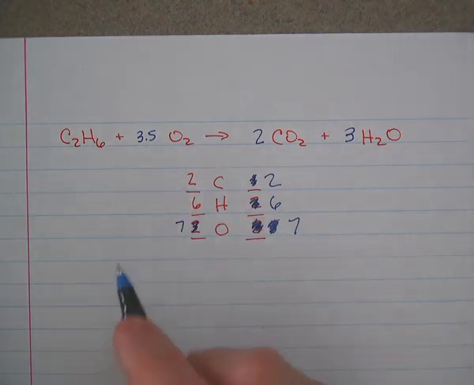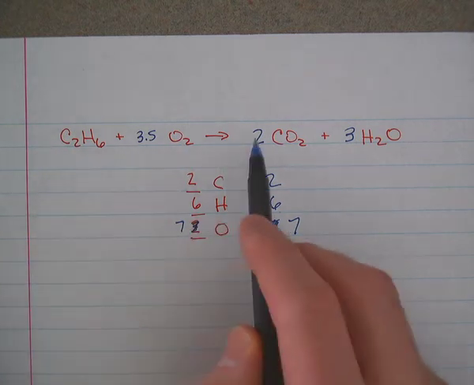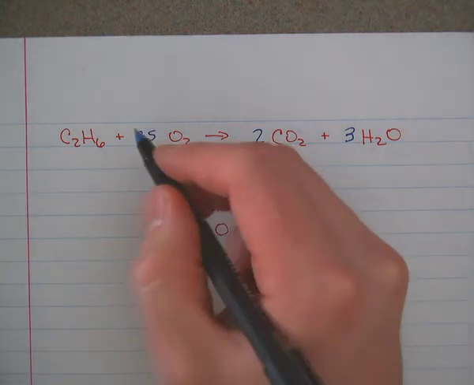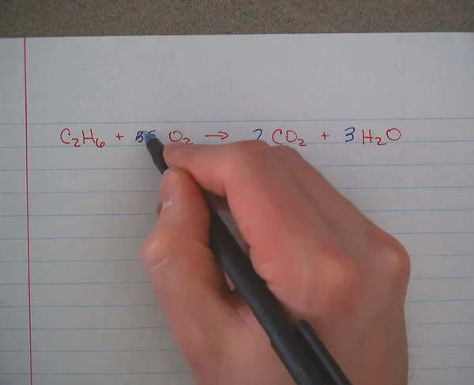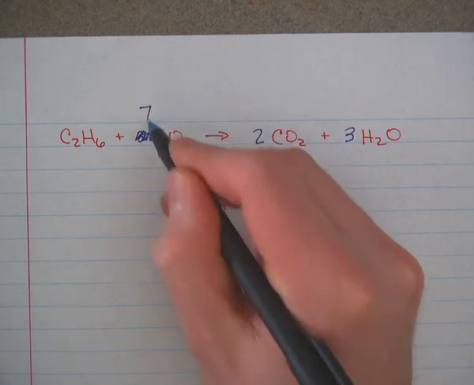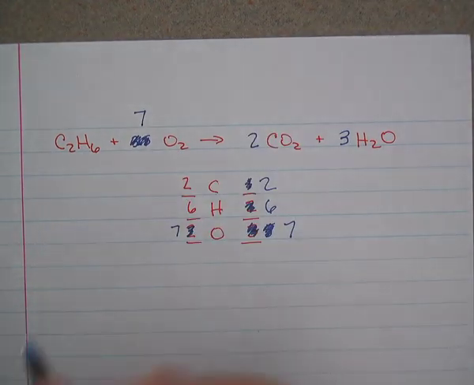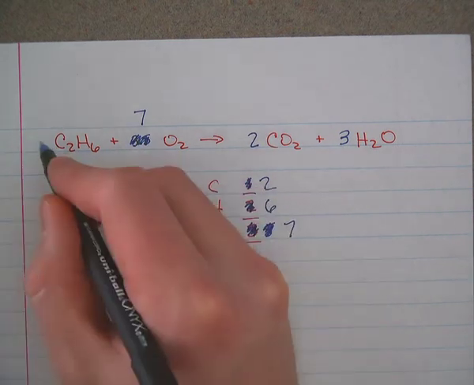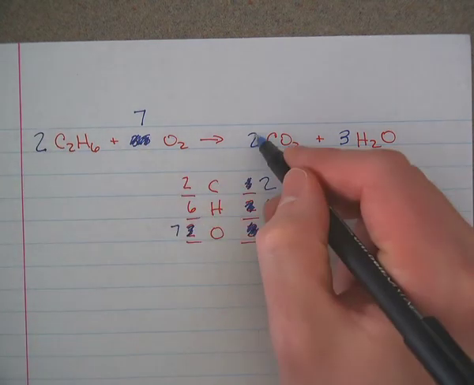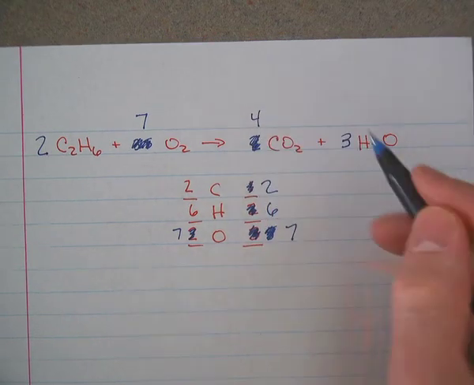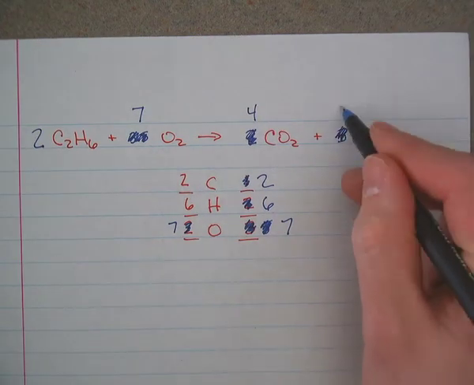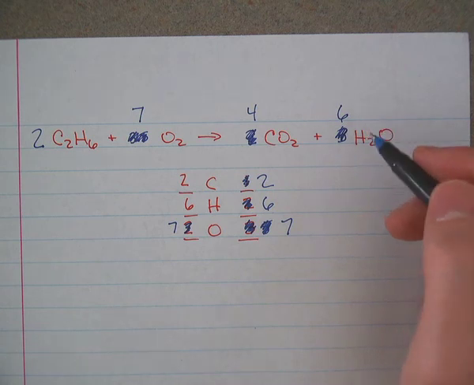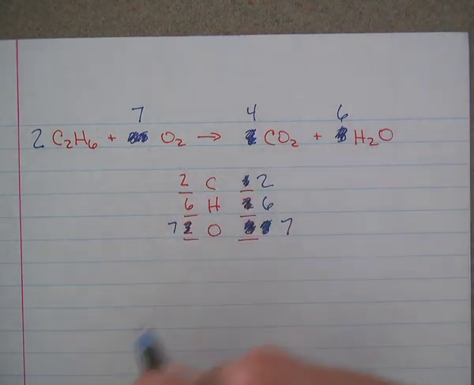Well, I can get a whole number if I double everything. The reason I know to double everything, 3.5 times 2 equals 7, so now I have a whole number there. But if I'm going to double this, I got to double everything else to keep it balanced. So 1 times 2 is 2, 2 times 2 is 4, 3 times 2 is 6. So overall now, I got to update my table and just check to make sure I've actually balanced this correctly.